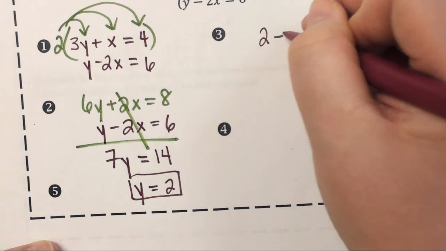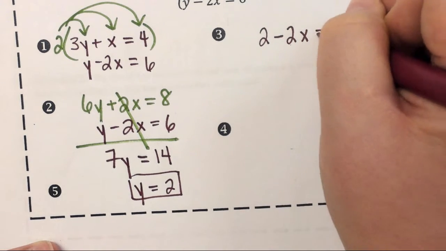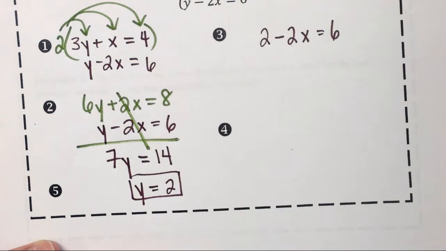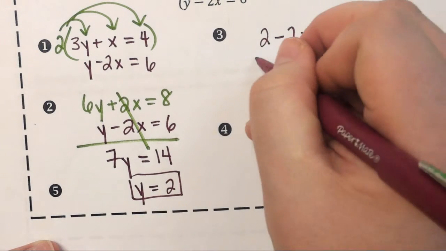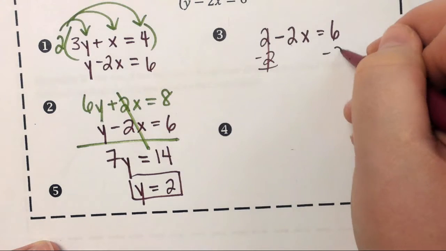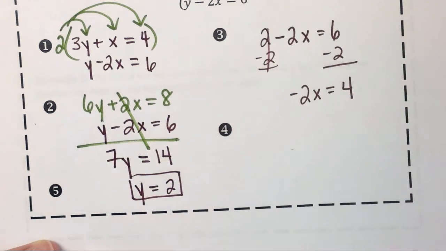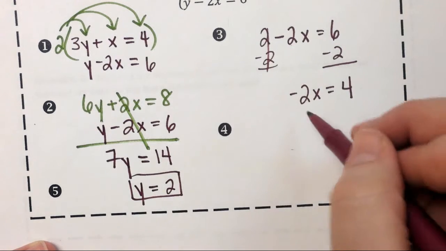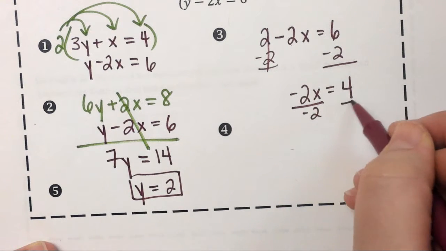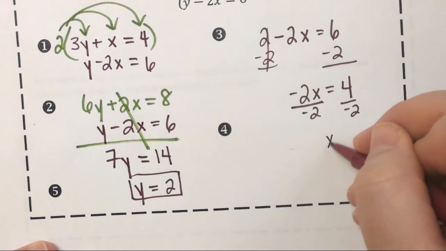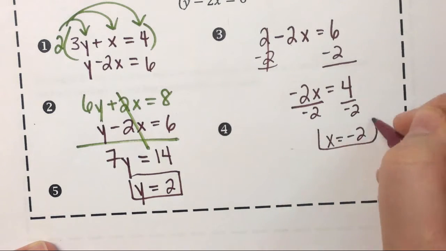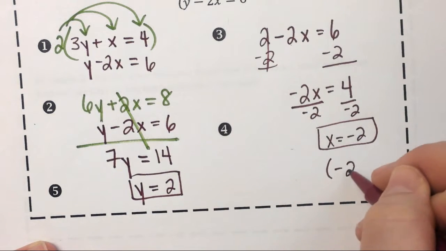So 2 minus 2x equals 6. I subtract 2 from both sides. I get negative 2x equals 4. I divide both sides by negative 2, and I get x equals negative 2. So my answer is negative 2, 2.